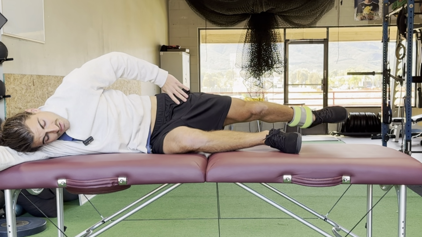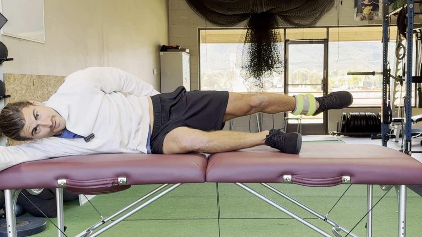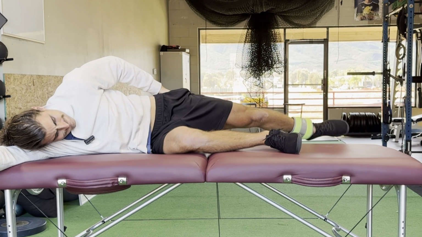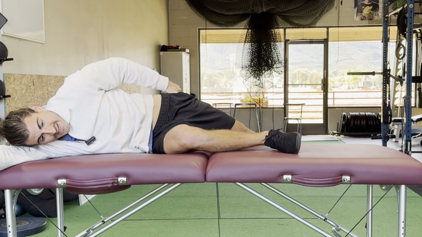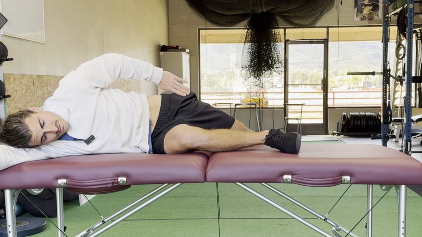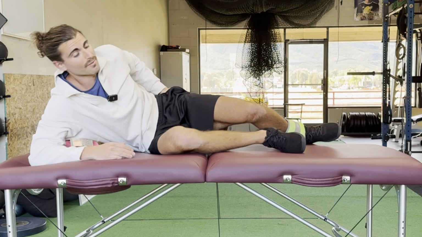And then we're also biasing a lot of short range through the hip abductors, the glute med and min at the top here. But at the bottom, we're getting a nice stretch through the trunk and a strong short range contraction through the hip abductors at the top. Both variations are extremely valuable depending on where you find the majority of your restriction lies.